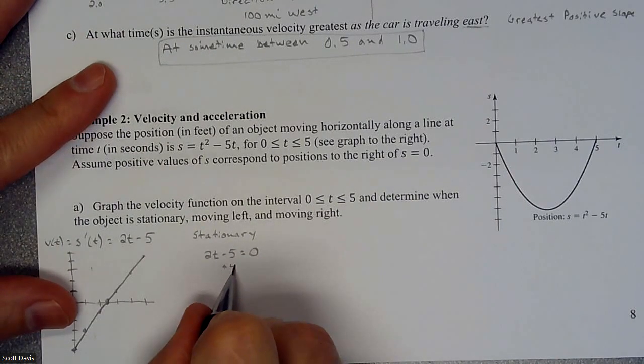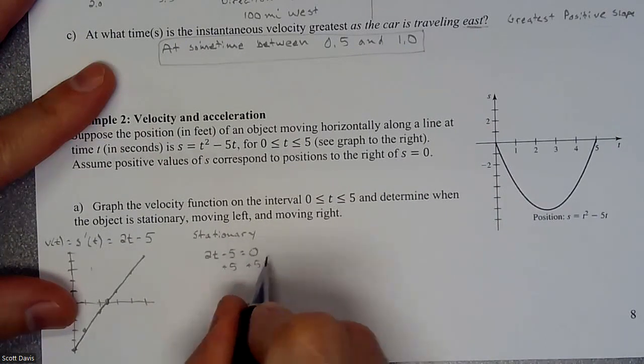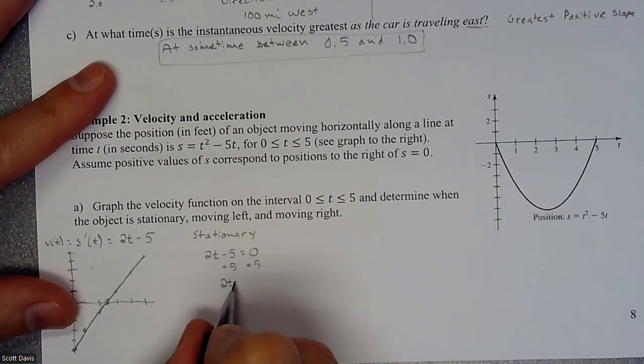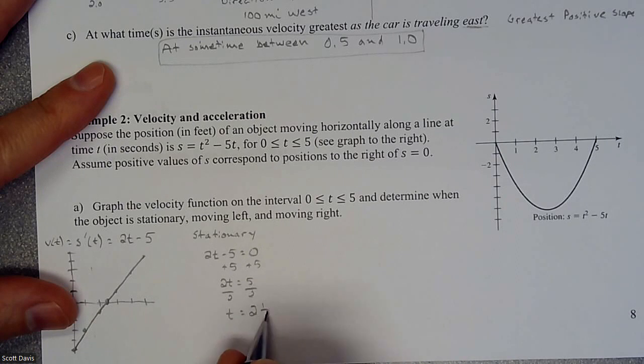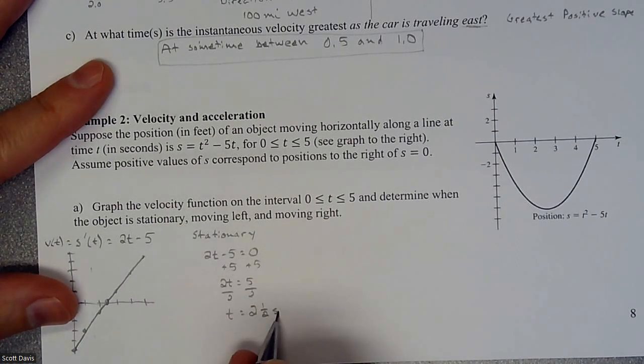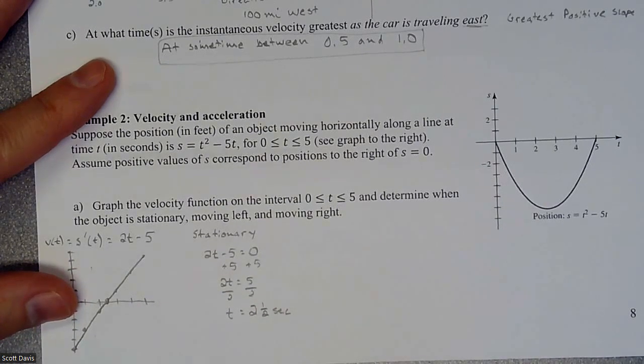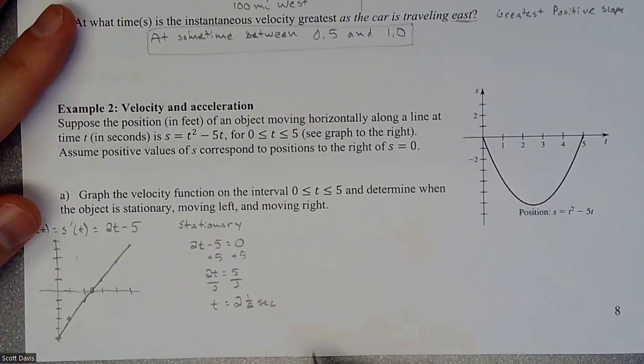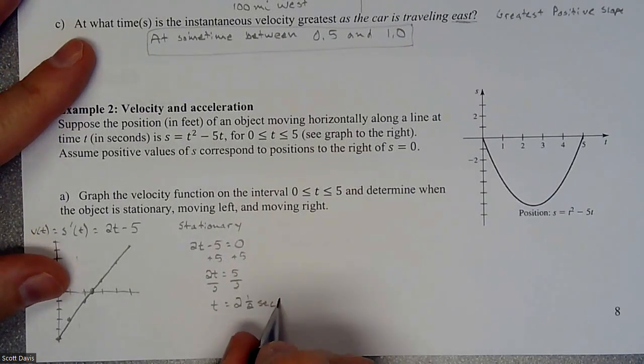If you add 5, 2t equals 5, we divide by 2, t is going to equal 2.5. So at 2.5 seconds, your object would be stationary.